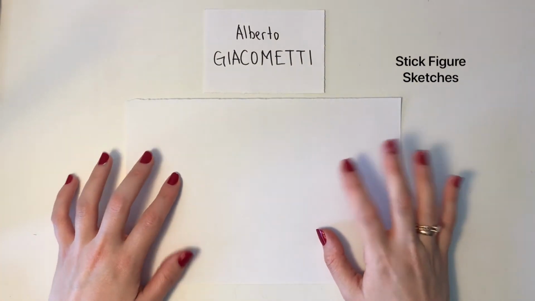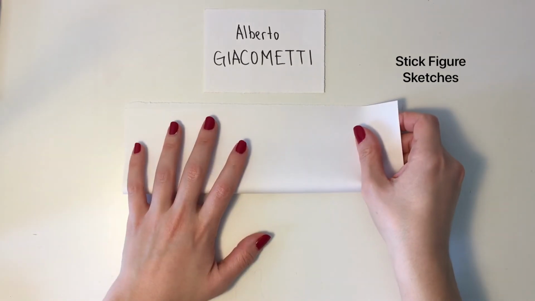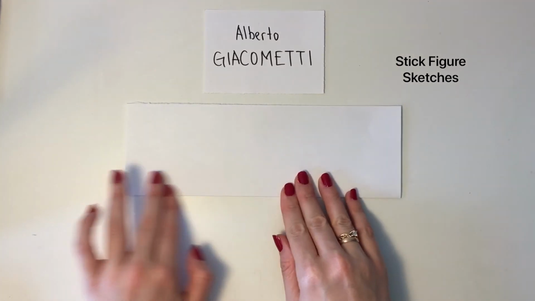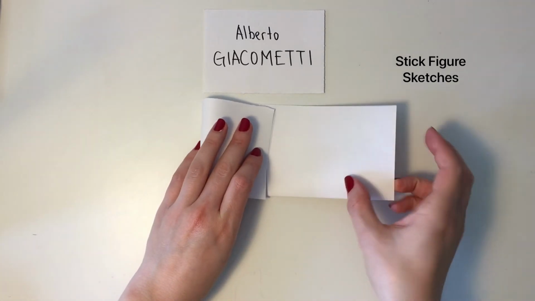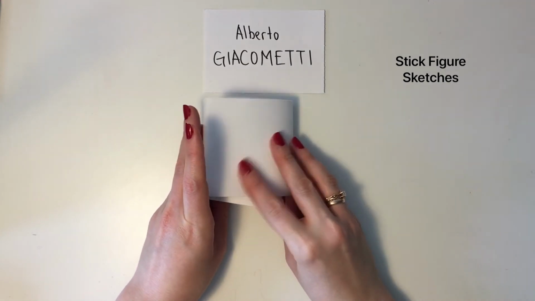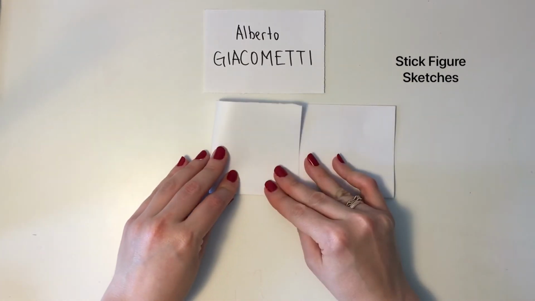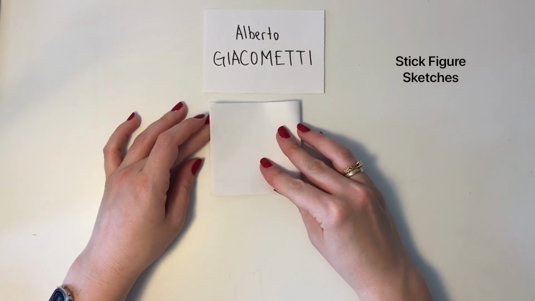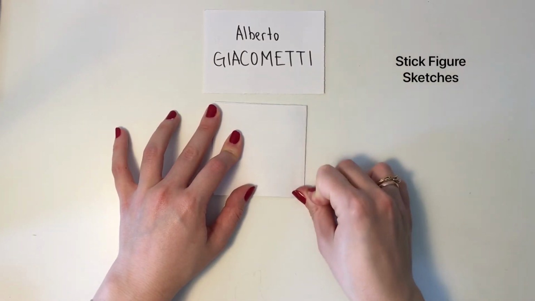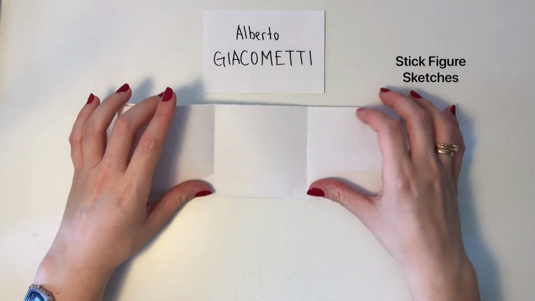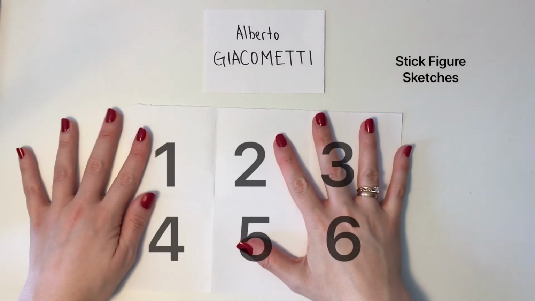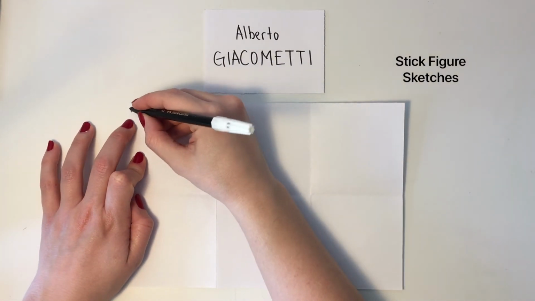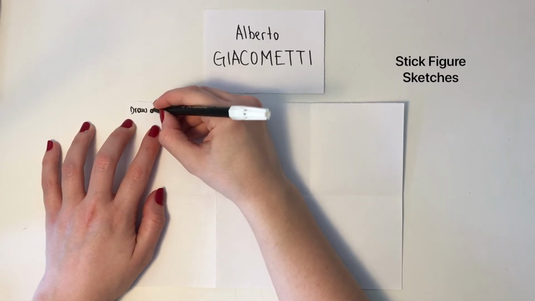The first thing we're going to do, we're going to fold our paper in half lengthways, and then we're going to fold our paper widthways into 3. It doesn't have to be equal or perfect. Okay, if you are done, now unfold it. Now you have 6 rectangles on your paper. If you're ready, grab your pen or marker and we're going to start drawing.